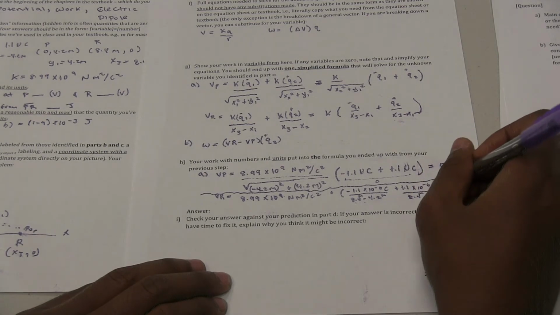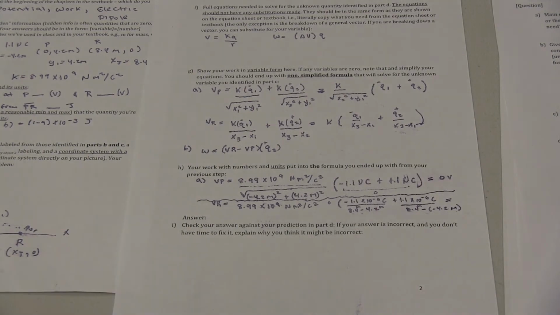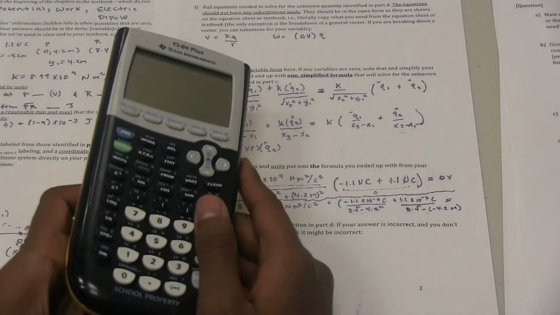And that should give us a value, and we're going to compute that value on the calculator.